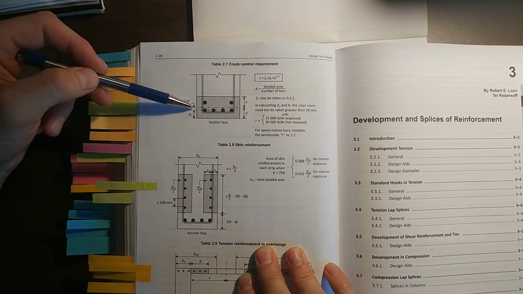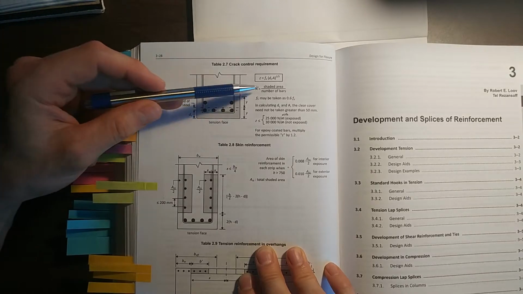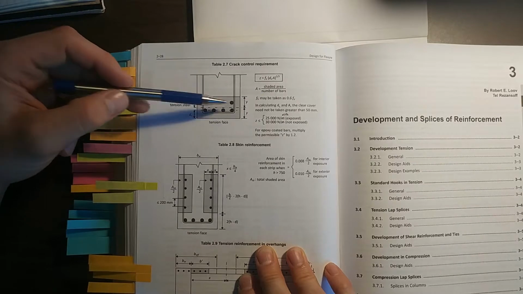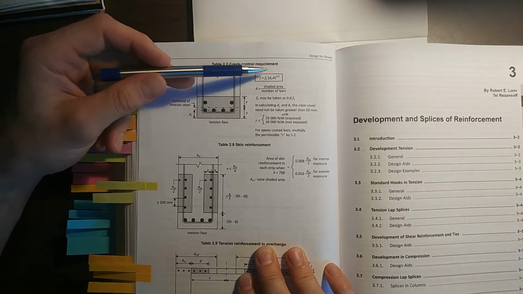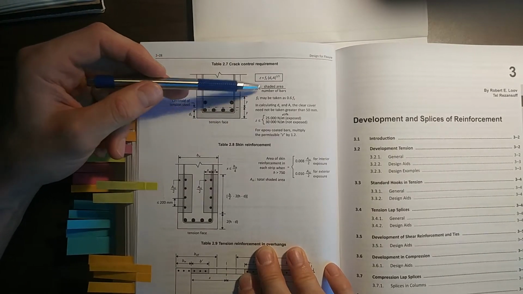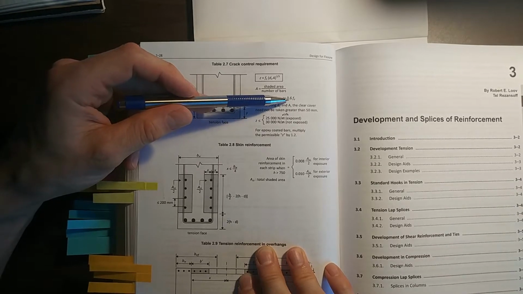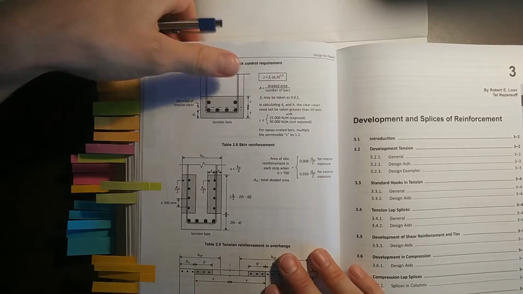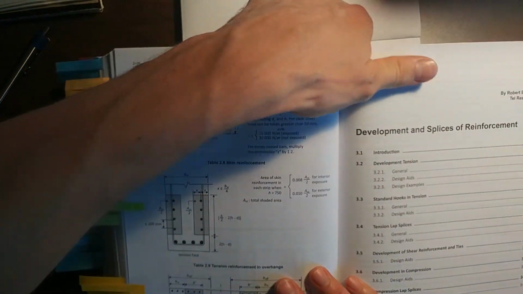So DC times 2 times the width. You're going to get the shaded area, and then you divide it by the number of the bars, which we have 2 bars, and then you're going to get A. So you have DC, A, and Fs is taken as 0.6 of Fy, and then we've got the formula to calculate that. So let's just do it real quick here.